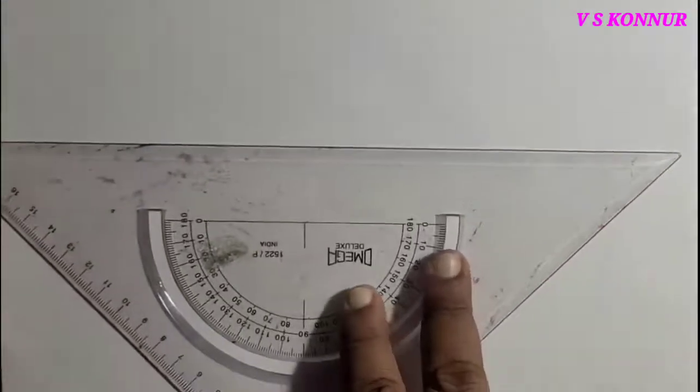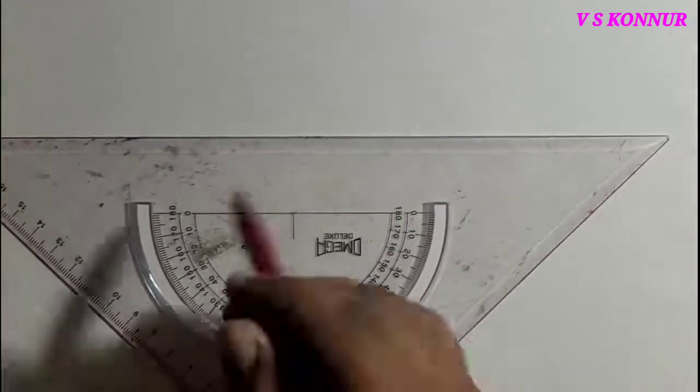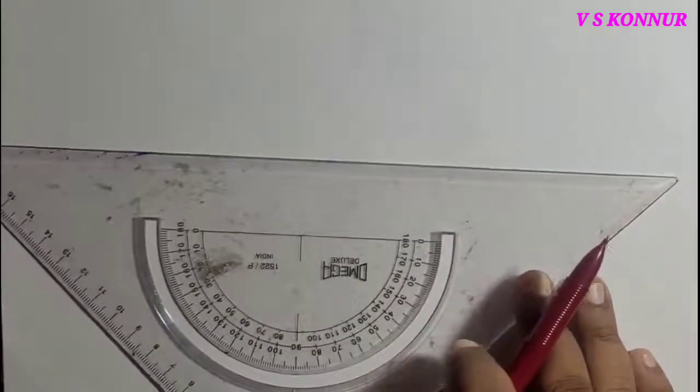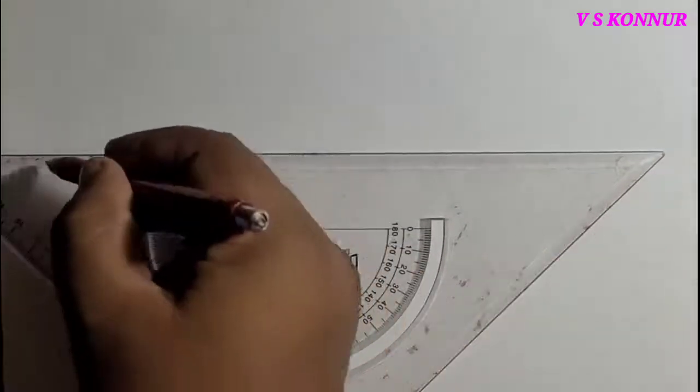First draw a horizontal line, at the beginning.